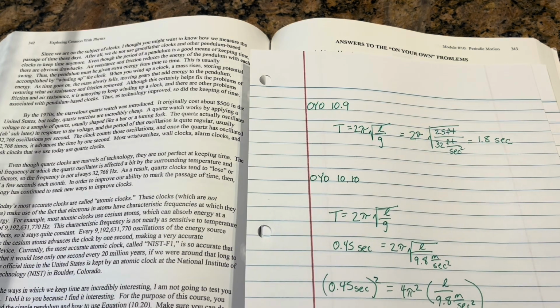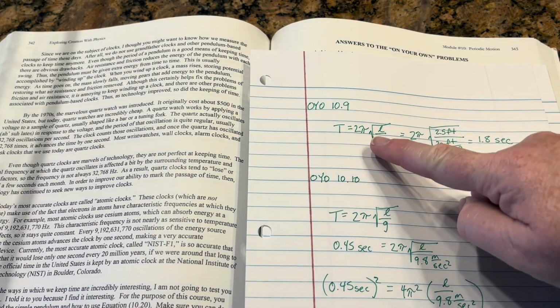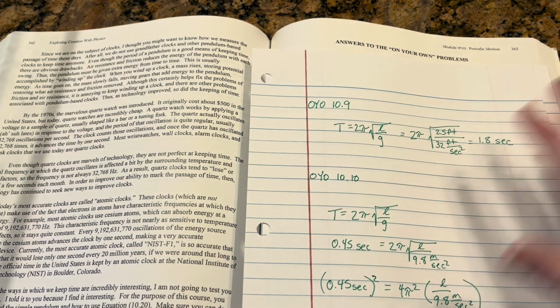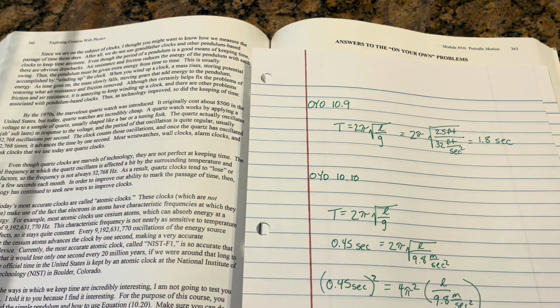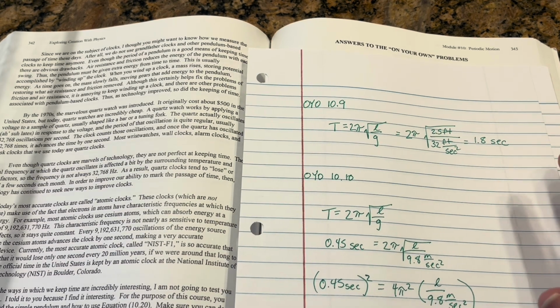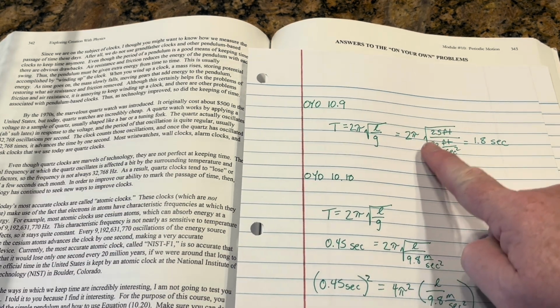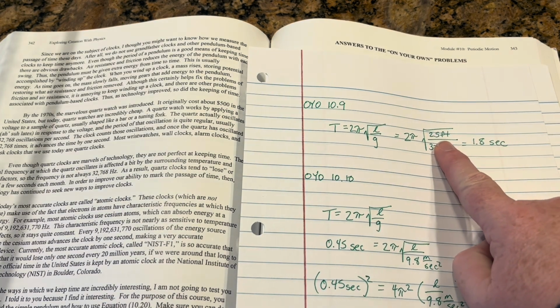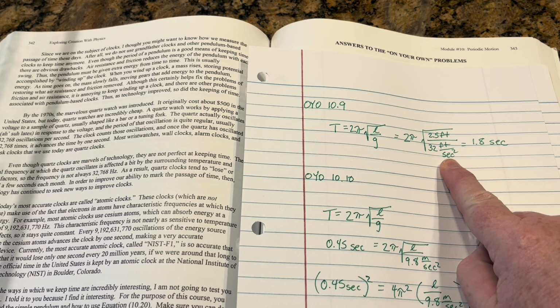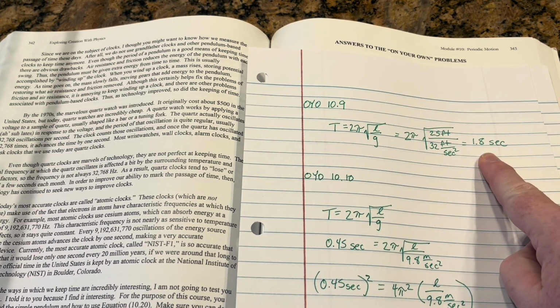All right, let's work out on your own 10.9. What is the period of a pendulum whose length is 2.5 feet? Okay, so we're gonna take our formula right here. T equals 2 pi square root of L over g. And what you need to do is just know that they're giving it to you in feet. So I'm gonna do gravity in feet, but it doesn't matter which way you do it as long as you keep your units consistent. So I'm going to get 2 pi times the square root of 2.5 feet over 32 feet per second squared. And when I work that out, I get 1.8 seconds.